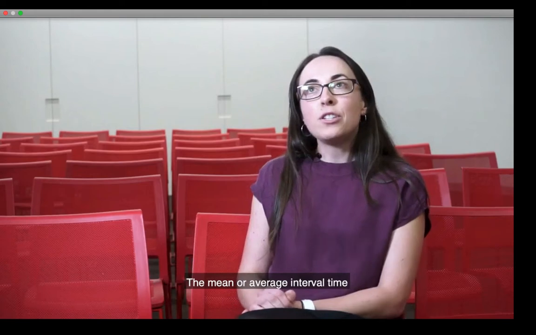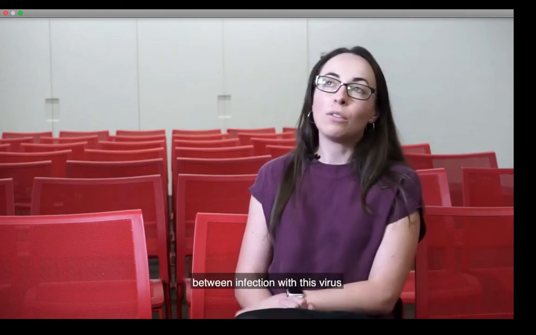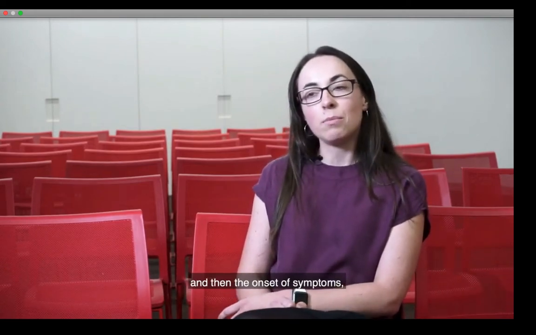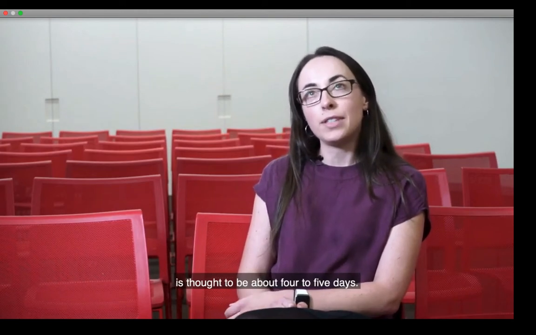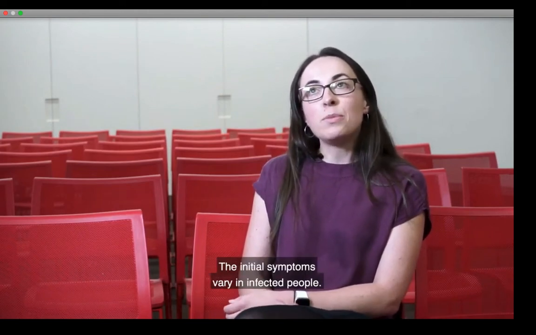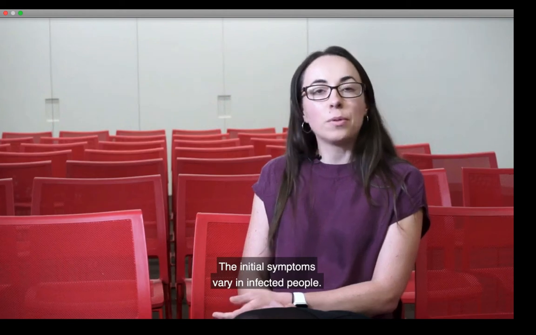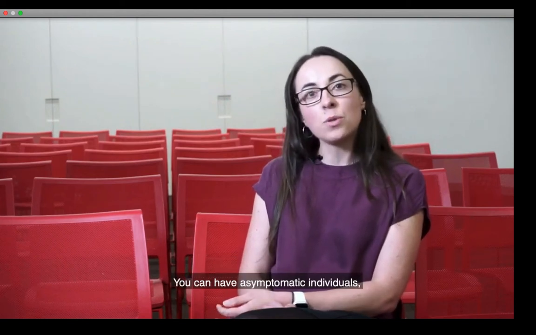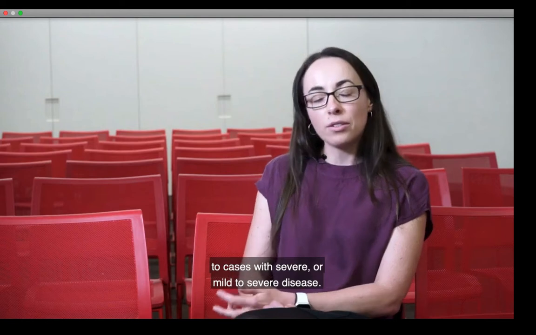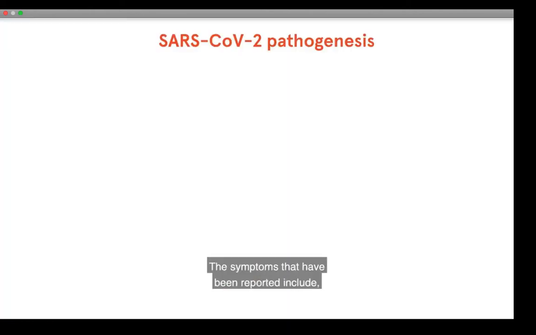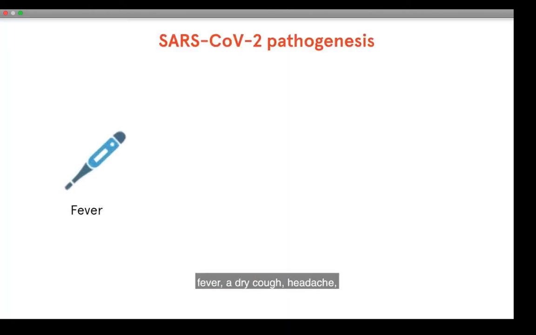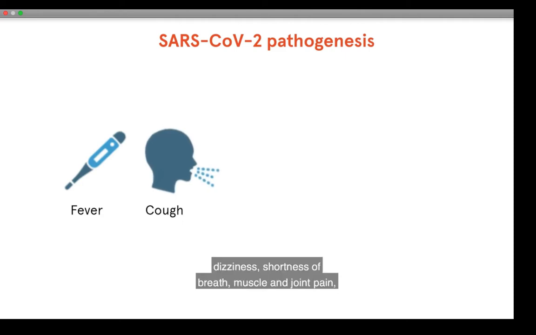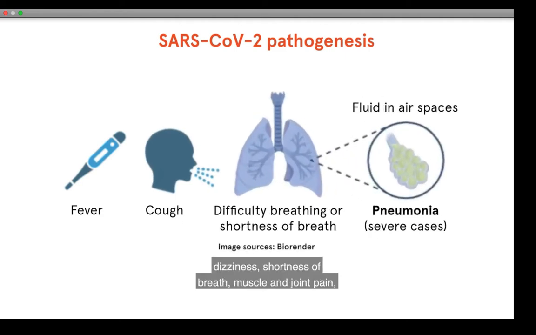The mean or average interval between infection with this virus and the onset of symptoms is thought to be about 4 to 5 days. The initial symptoms vary in infected people. You can have asymptomatic individuals through to cases with mild to severe disease. The symptoms that have been reported include fever, a dry cough, headache, dizziness, shortness of breath, muscle and joint pain, a loss of taste and smell, as well as gastrointestinal symptoms, including diarrhea, loss of appetite, and nausea.